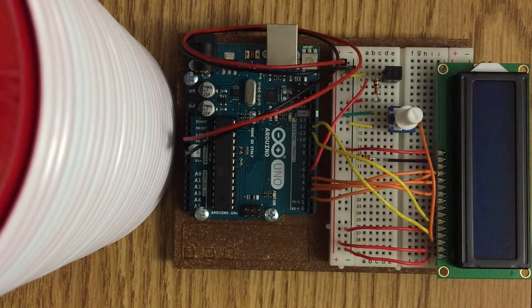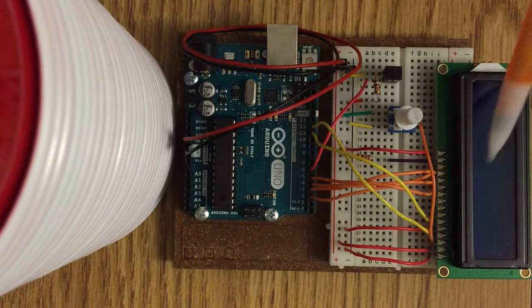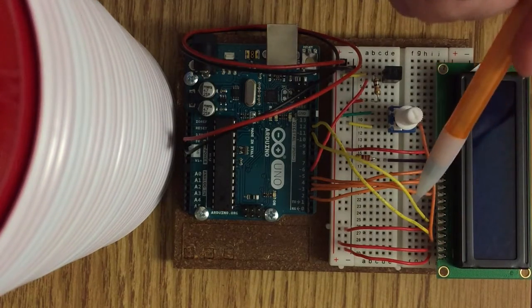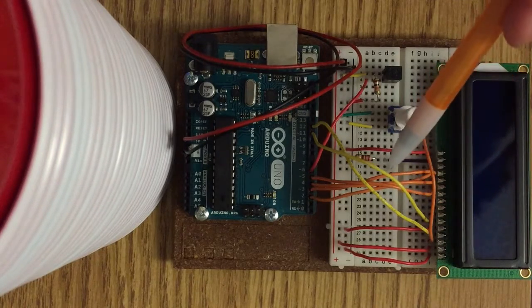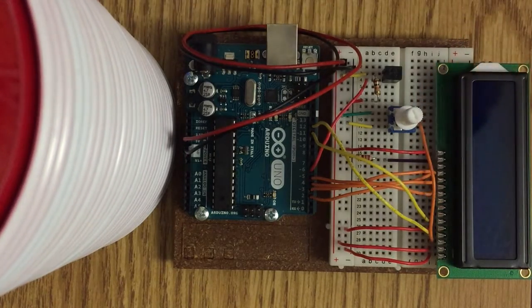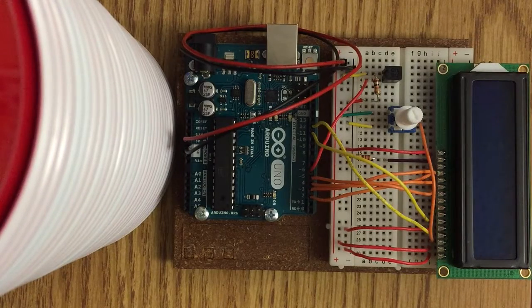And like I said, that controls where the characters will appear on the screen. And then in the 6th pin from the bottom, the other yellow wire, that's connected to digital pin 11. On the LCD, that's the enable pin, and that pin tells the LCD that it will be receiving a command.